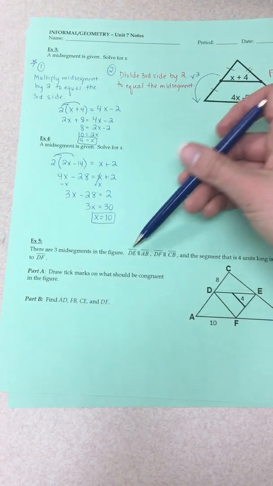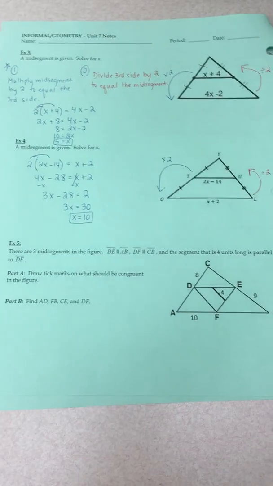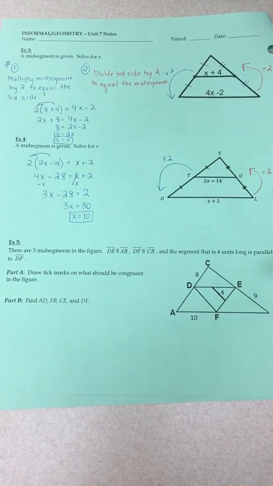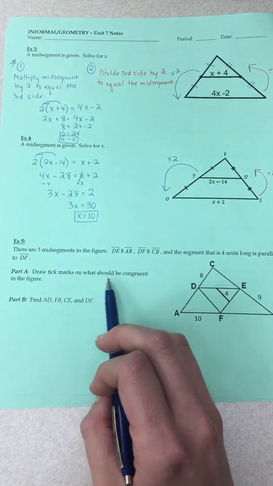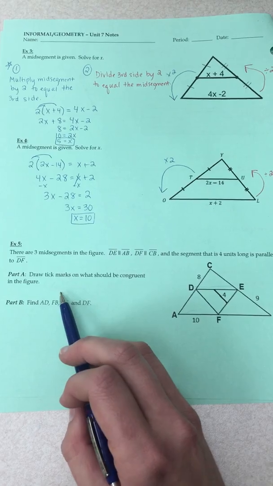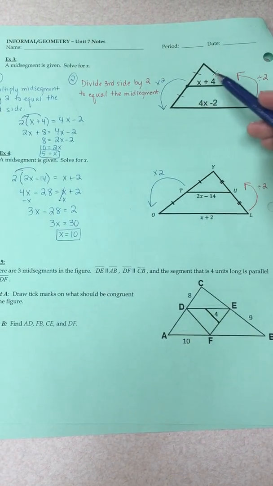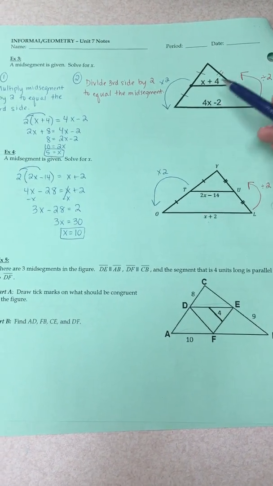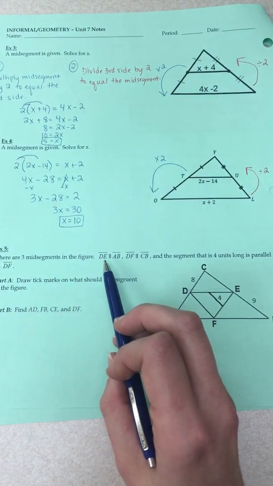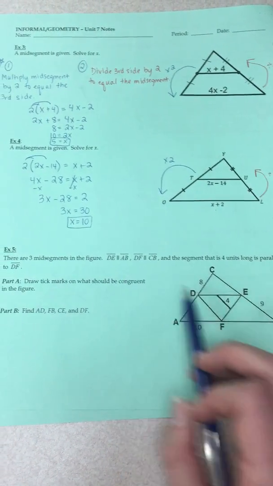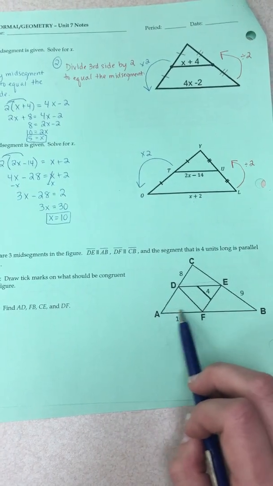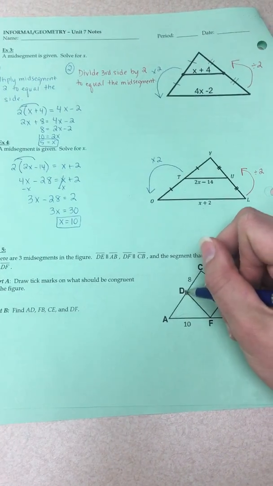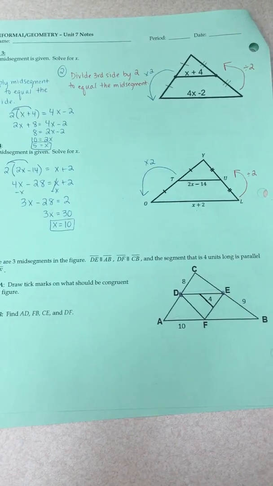Now the reason why you're given all 3 of these statements here is because it's telling you those are the mid-segments. So we're actually going to draw some tick marks on what should be congruent in the figure. So basically it looks like this figure up here in example 3. So let's start with the fact that DE is parallel with AB. So when I look at DE, that's my mid-segment, AB is that third side. So that means D is a midpoint and E is a midpoint.